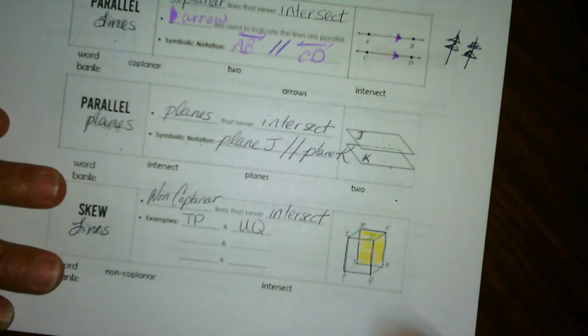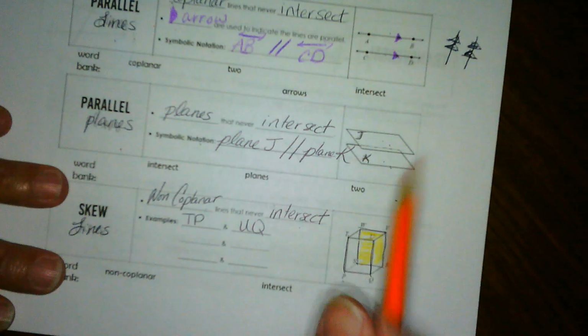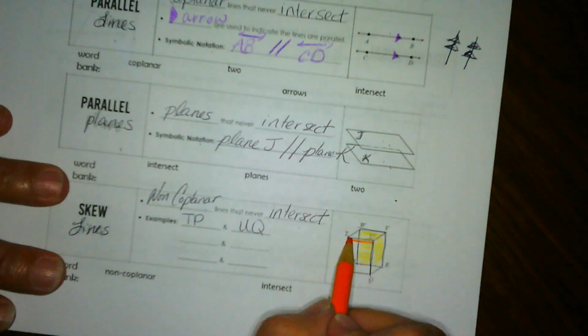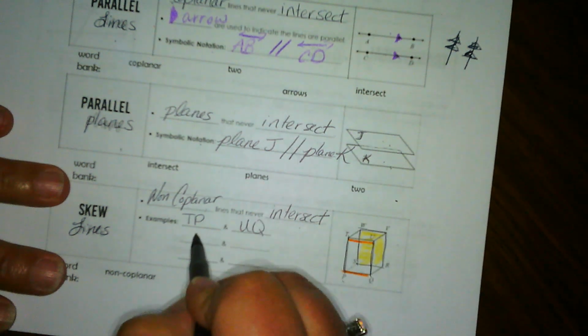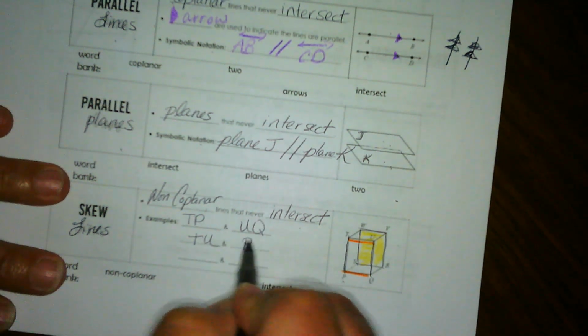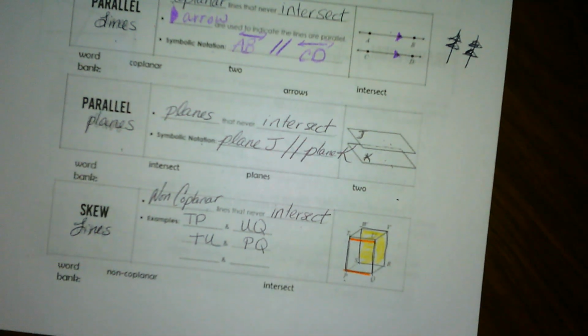How about, what if I talk about T over to V, this line right here, and P to Q right there? Anything else? Can you think of anything that will not intersect the back of the box?